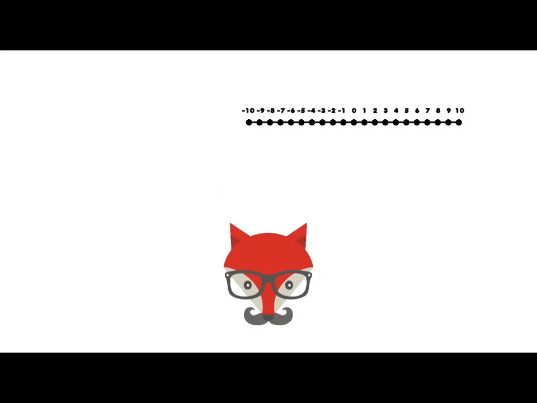First, let's follow one of the basic principles of mathematics and reduce our problem to its simplest version. We'll consider a one-dimensional case. Imagine our one-dimensional screen defined as a number line. This one is going from -10 to 10.